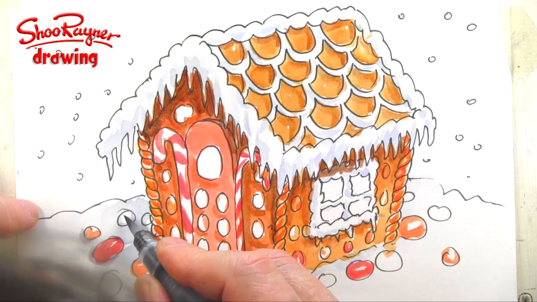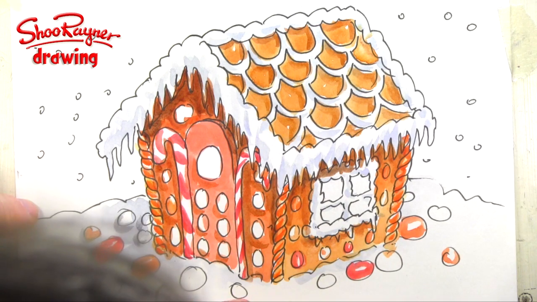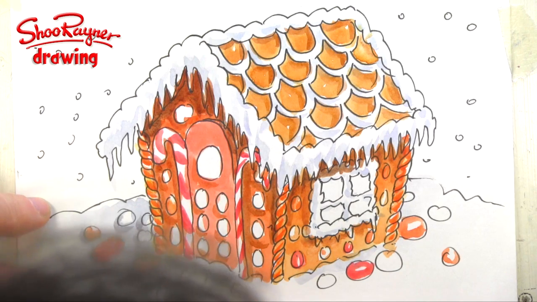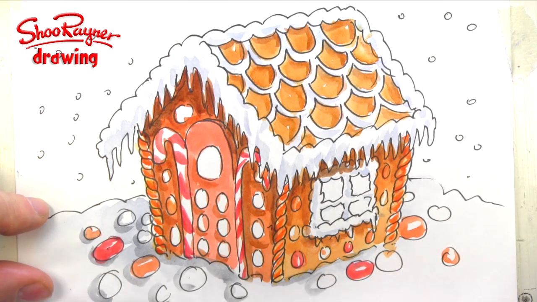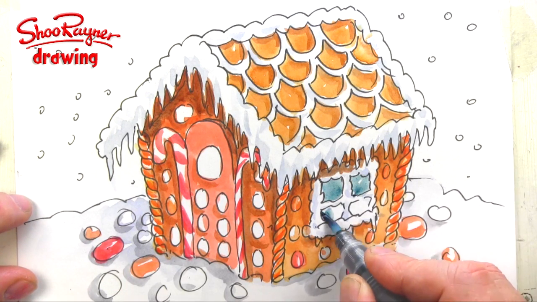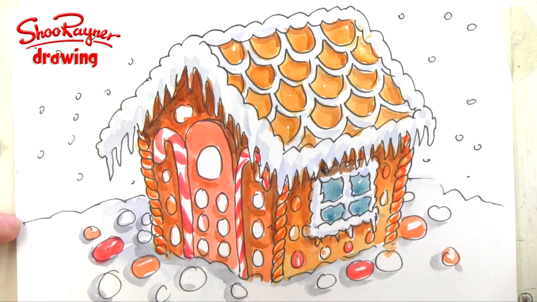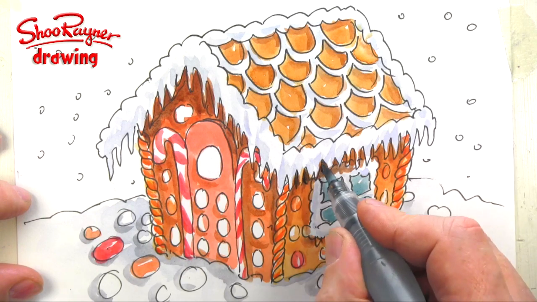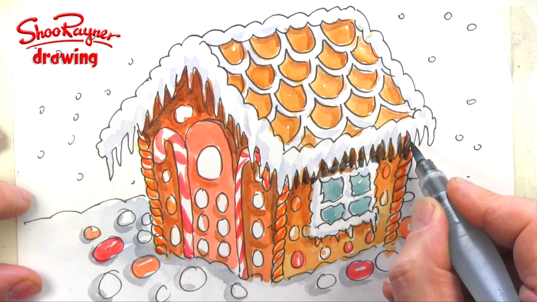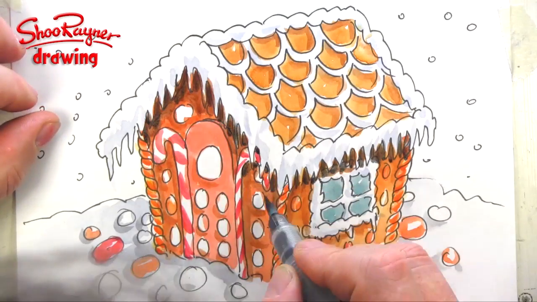All of these candy bits will need some shadow around them. I might have a bit more shadow around the house there. I'm just going to do these windows quite dark, and under here to make that darker too.